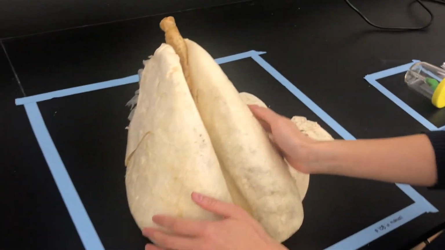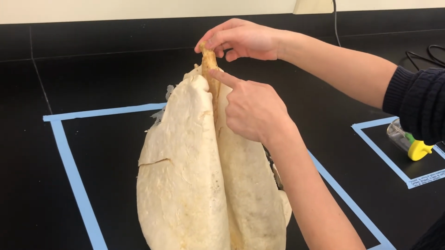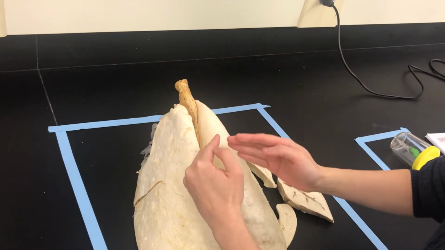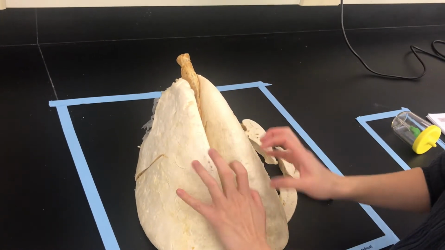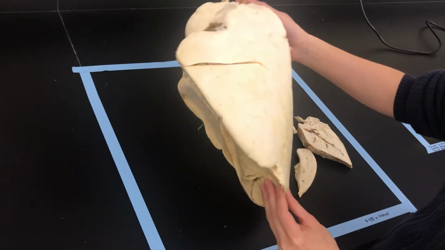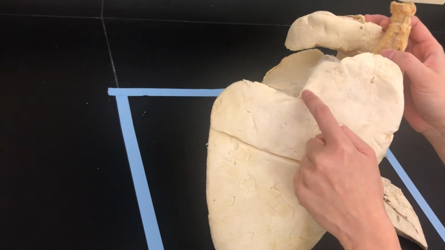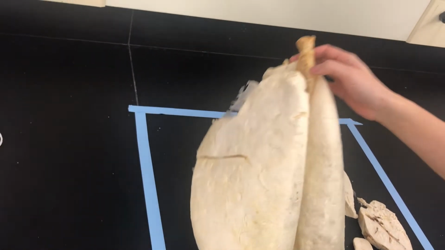Okay, so let's go on and take a look at the lung specimens. So this is a freeze-dried pig lung. You can see here is the trachea, right? The trachea will come down and bifurcate into bronchi, and the bronchi bifurcate into bronchioles, and those terminate in alveoli. You can also see on this particular specimen the visceral pleura, that papery stuff that's right on the outside of the lungs.